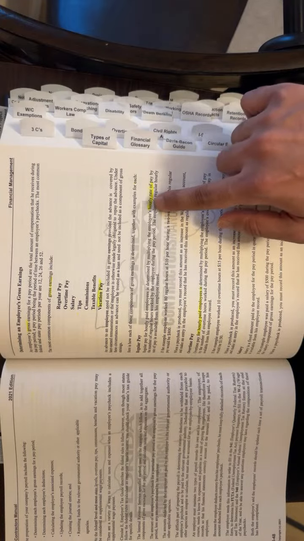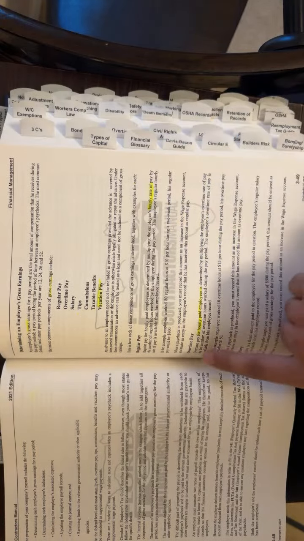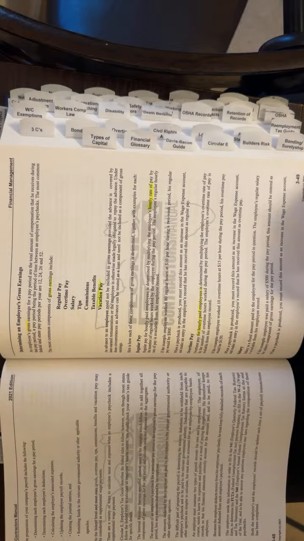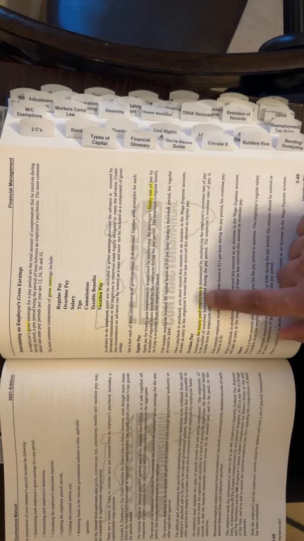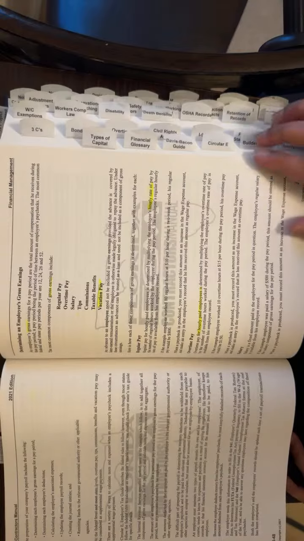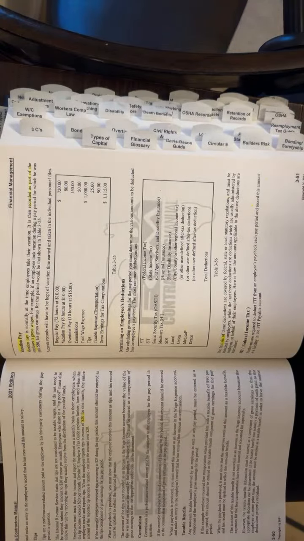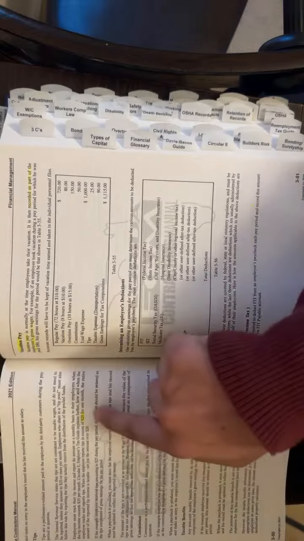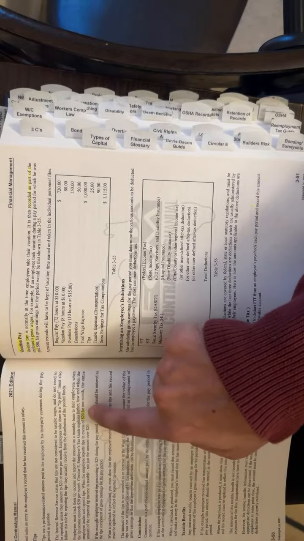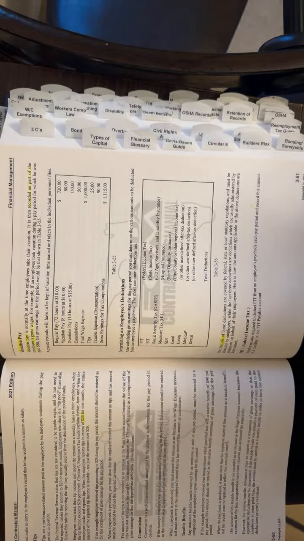First line, just highlight hourly rate of pay. And then move on to overtime pay, highlight for hourly paid employees. Move on to tips, and the third paragraph, and highlight in excess of $20 for 1 month.